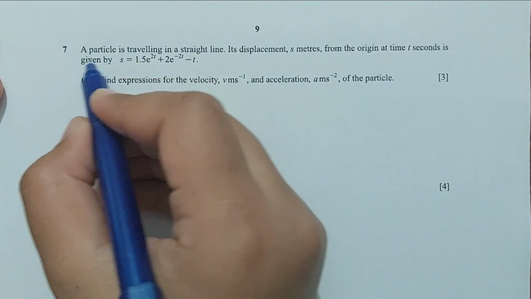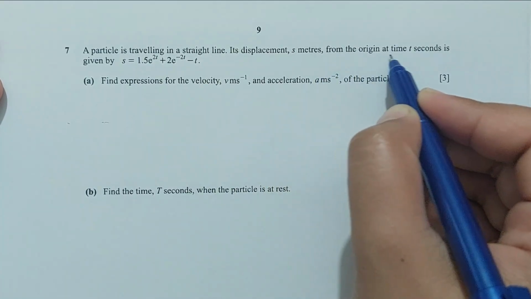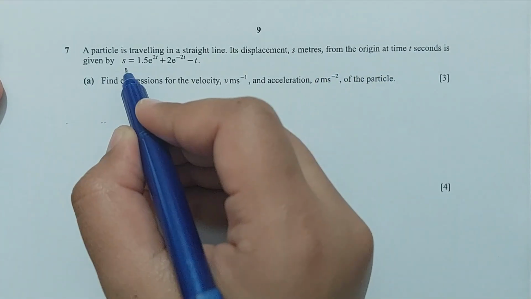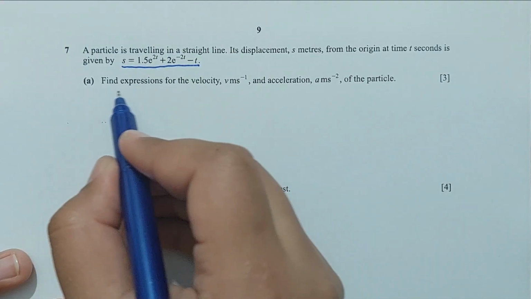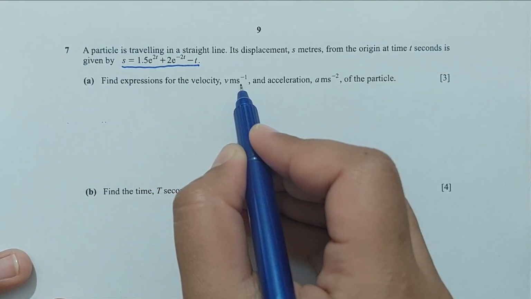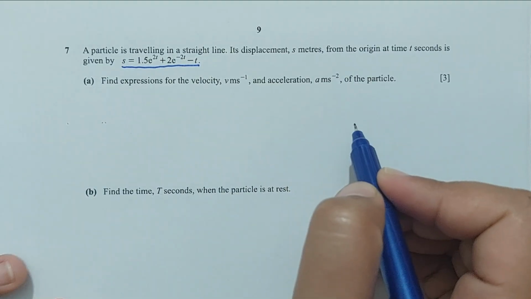Question number 7. A particle is traveling in a straight line. Its displacement s meters from origin at time t seconds is given by, this is the displacement we have given. Now for part A, find the expression for the velocity v meters per second and acceleration a meters per second squared of the particle, right?